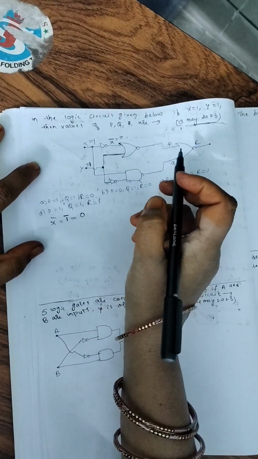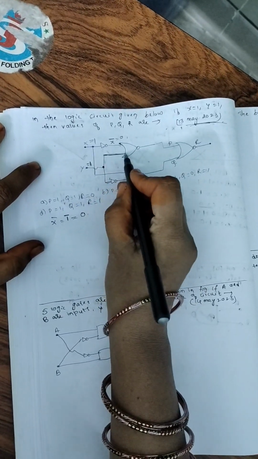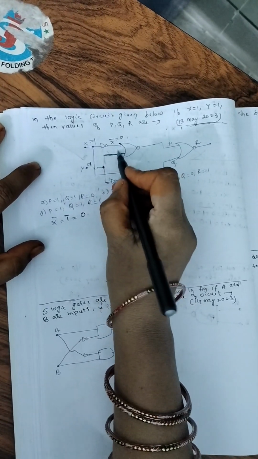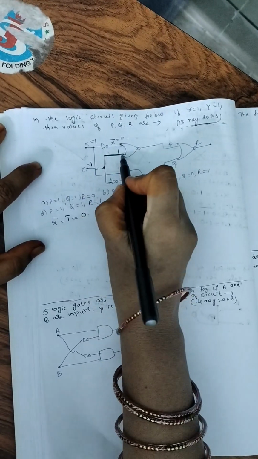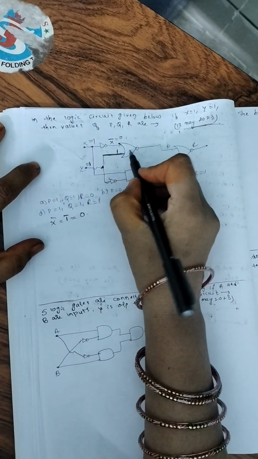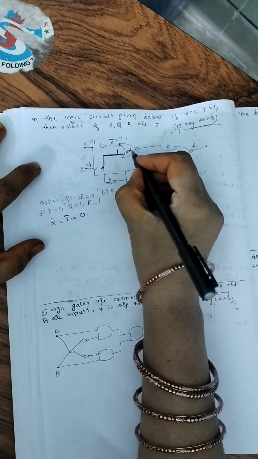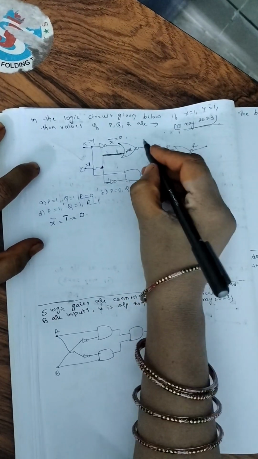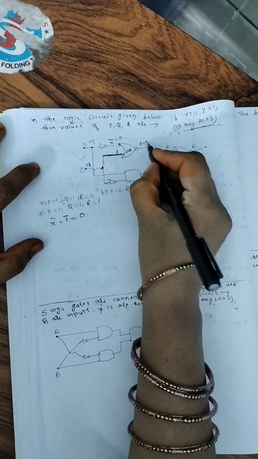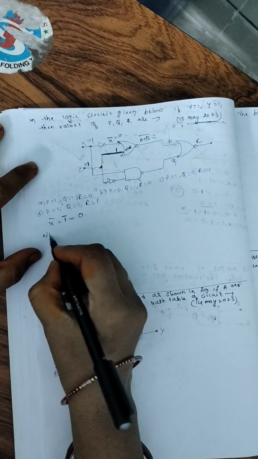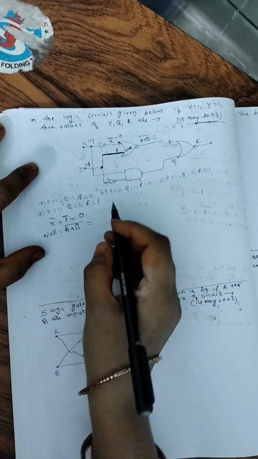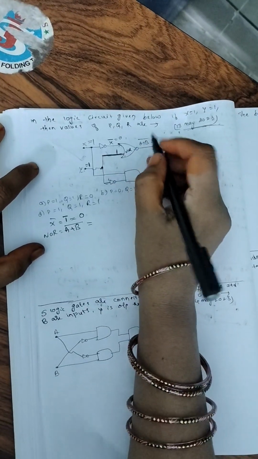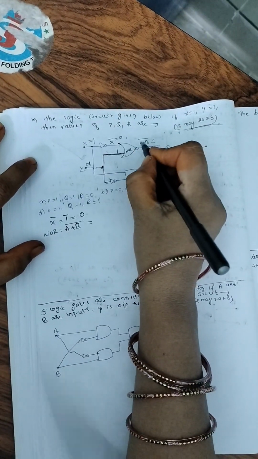From here, Y equal to 1. Now, what gate is this? NOR gate. The formula for NOR gate is A plus B whole bar. Instead of A, what we took? X bar.